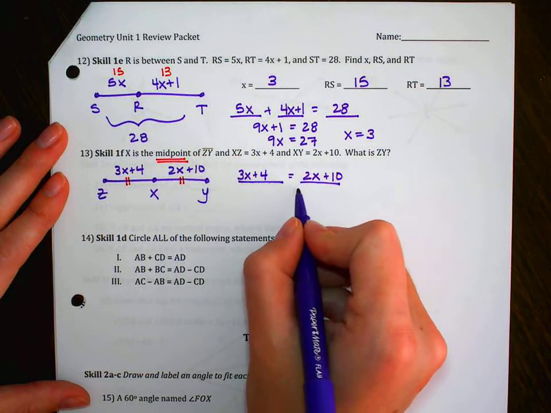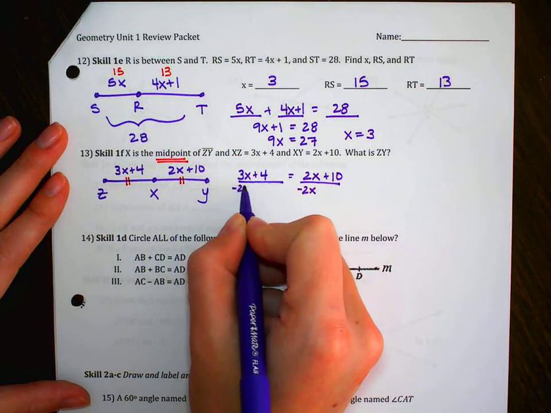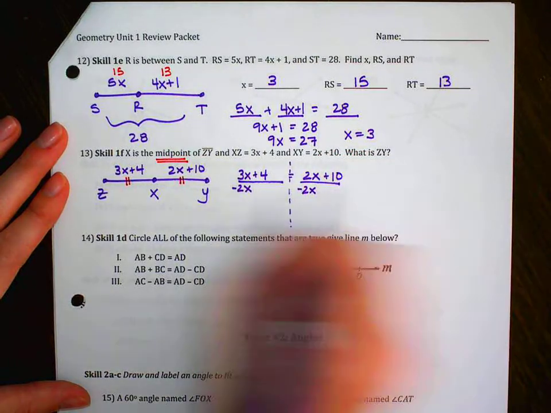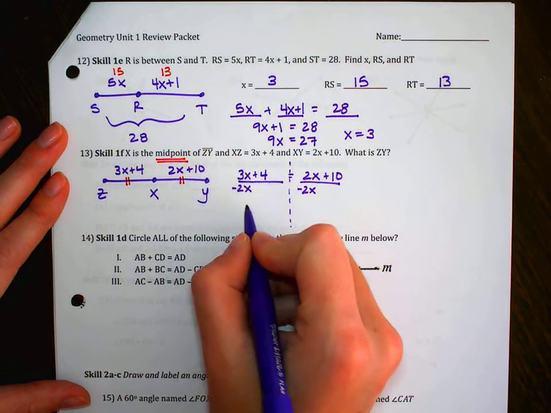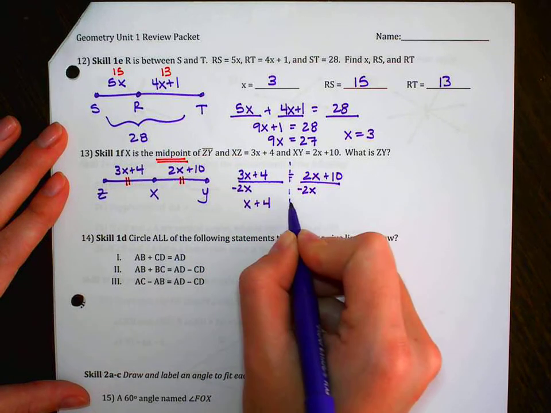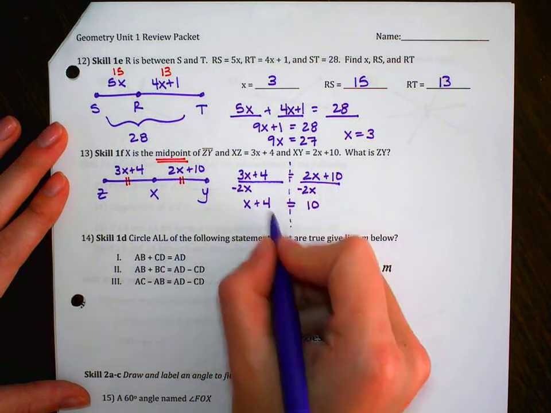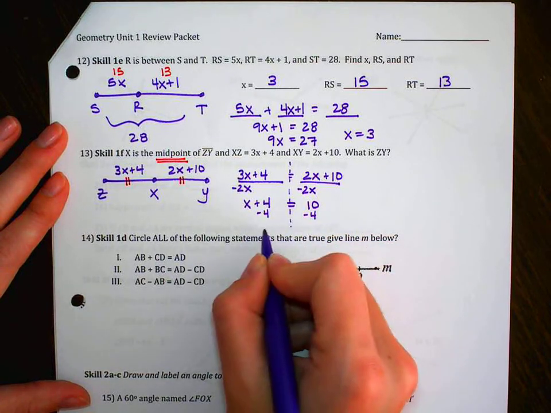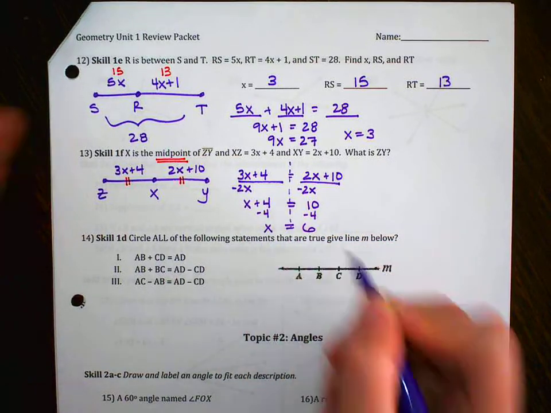So I'm going to subtract 2x on this side. Remember, we have an equal sign here. So whatever I do to one side, I have to do to the other side. So when I subtract this, I have an x plus 4 left equals 10. I need x by itself, so I'm going to subtract 4 on both sides. And that's going to give me x equals 6.